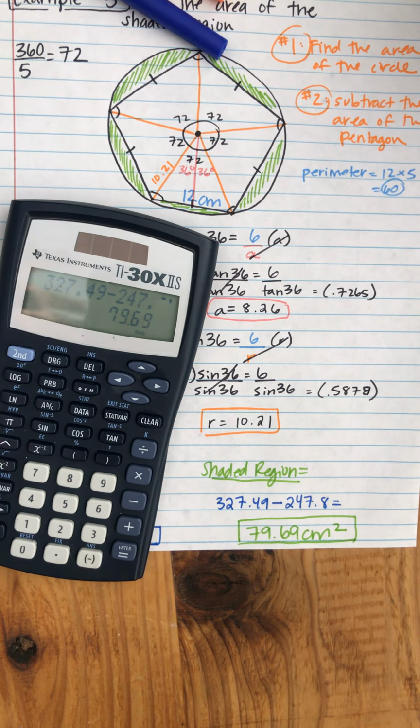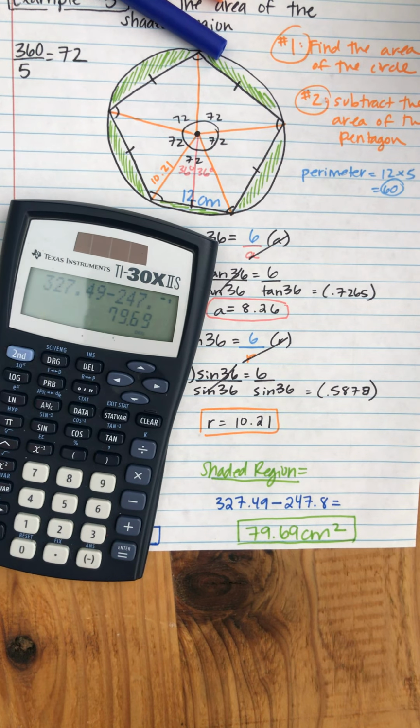All right, so that is area of a regular polygon.